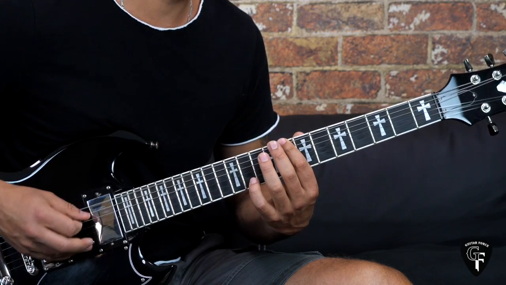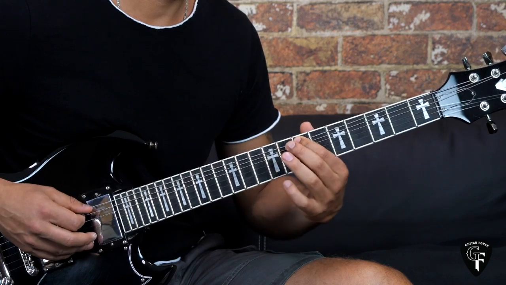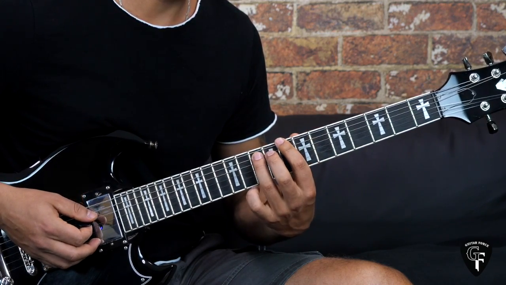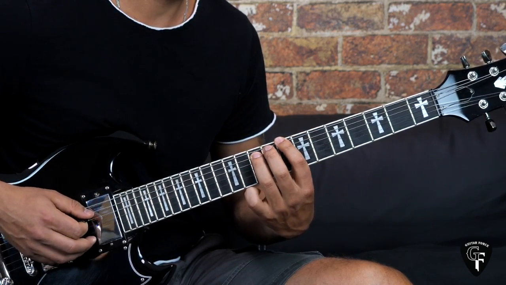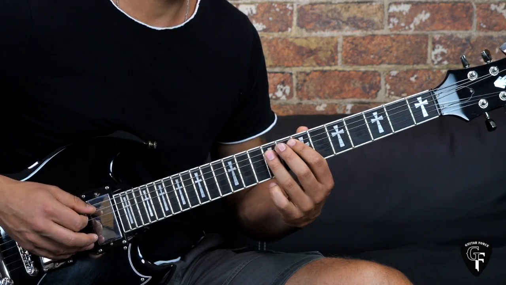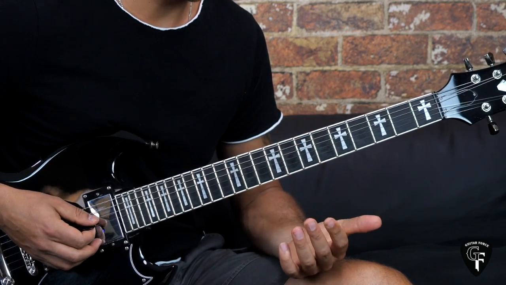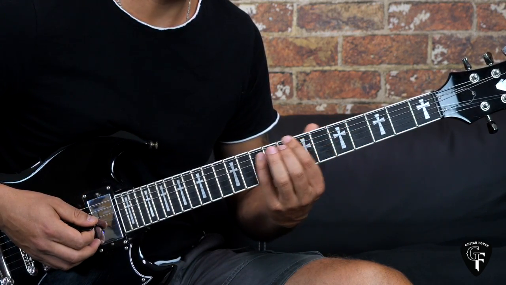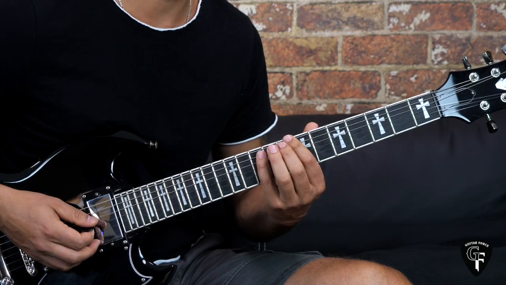You can do this as single notes, you can do them as power chords, and also the location of where you play these notes varies.